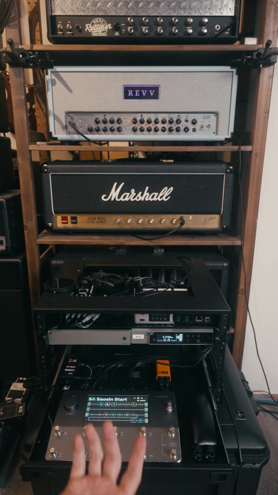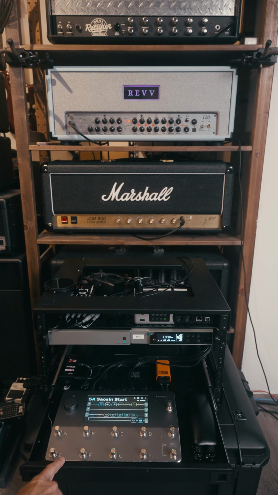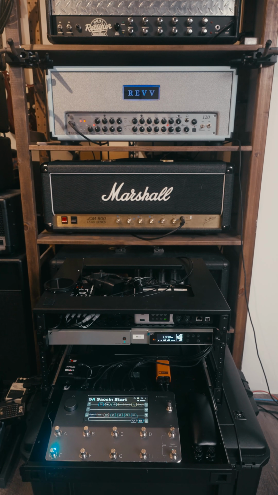Now it's stored. Now all three of these presets are saved on the G120, and anytime these messages get sent from there, it will change. So there is our clean, there is our rhythm, and then there's our lead. So it's as simple as that; you can control the Revv G120 from your QC.